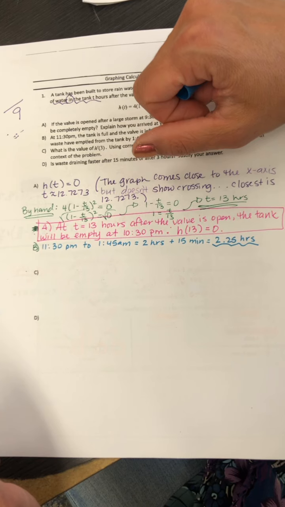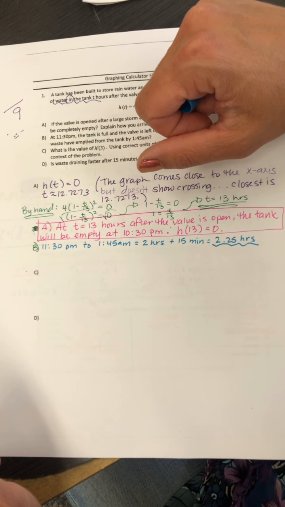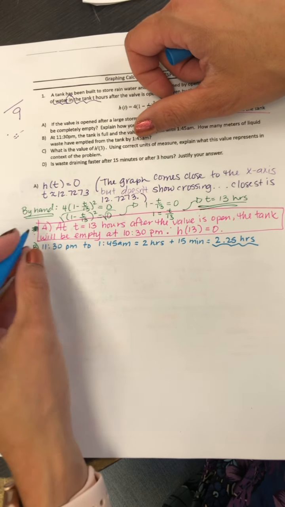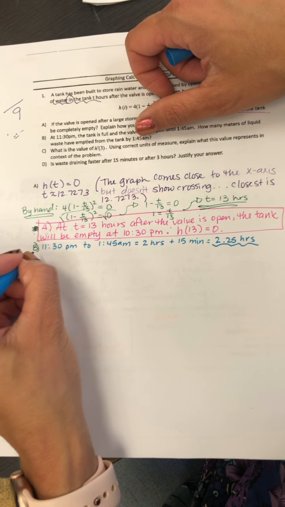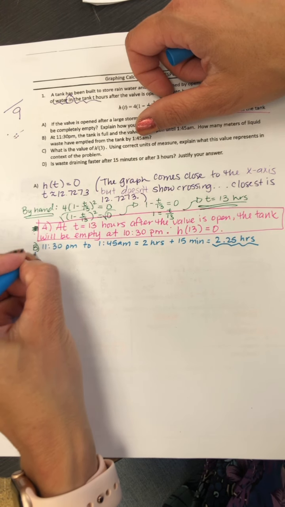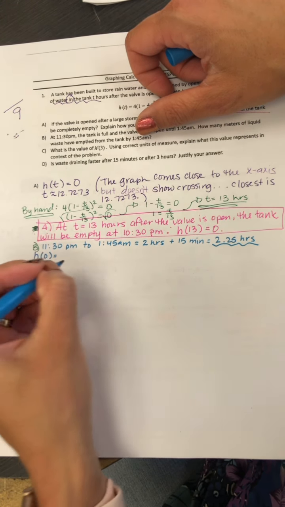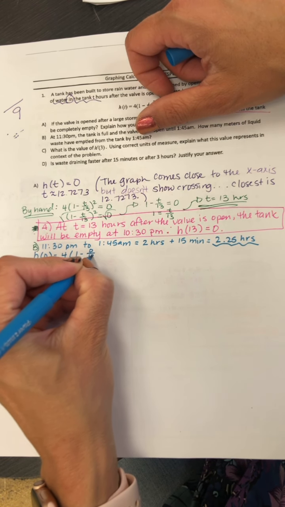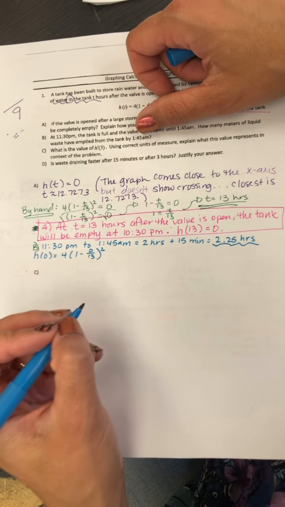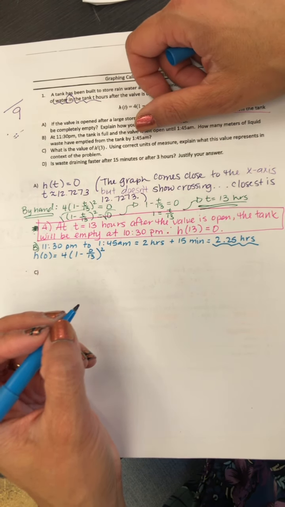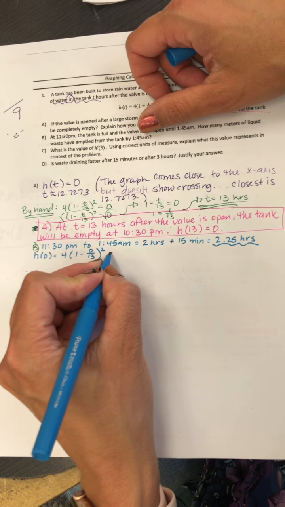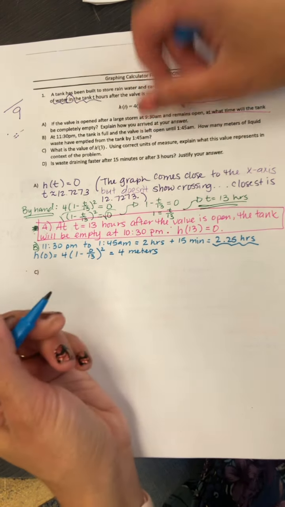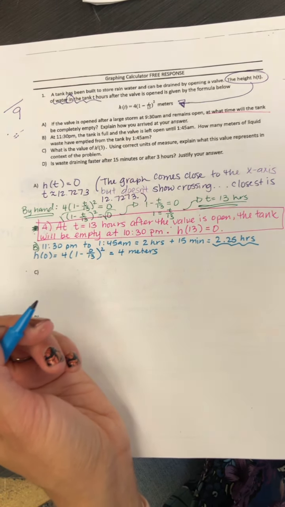So we need to figure out what h of 0 is, so at the time of 0, how full is the tank? So let's figure out h of 0. That will be 4 times (1 minus 0 over 13) squared. Well, 0 divided by 13 is 0. 1 minus 0 is 1. 1 squared is 1. 4 times 1 is 4. So the tank is starting off with 4 meters of liquid.